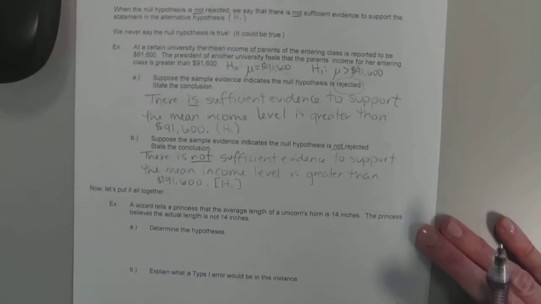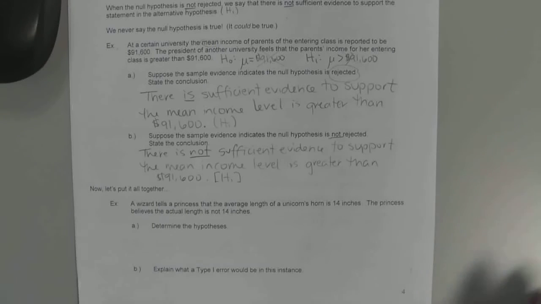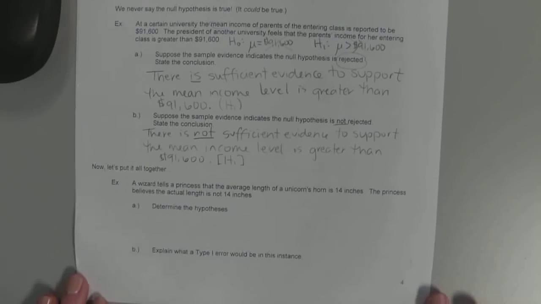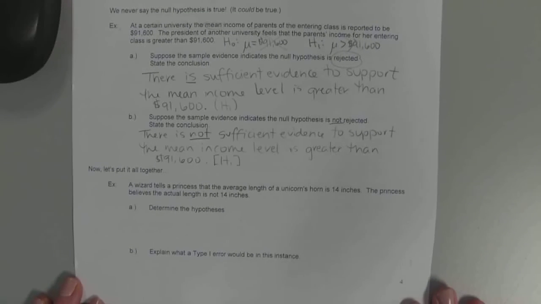And it's always H1. All right, what we're going to do is put it all together now without the middle part, okay? So you guys are going to be doing like 3 of the 6 steps of hypothesis testing. You're going to do the first couple, and then you're going to do the last couple. All right, so let's look at this example. It says a wizard tells a princess that the average length of a unicorn's horn is 14 inches. The princess believes the actual length is not 14 inches.